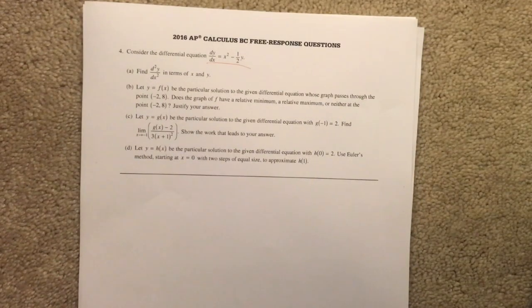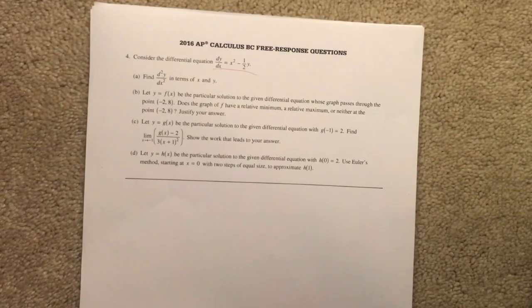Let y equal g of x be the particular solution to the given differential equation with g of -1 equaling 2. Find the limit as x approaches -1 of g of x minus 2 divided by 3 times (x plus 1) squared. Show the work that leads to your answer. So, this could be, as people call it, L'Hopital's rule. Let's go ahead and start looking at whether L'Hopital's would apply.